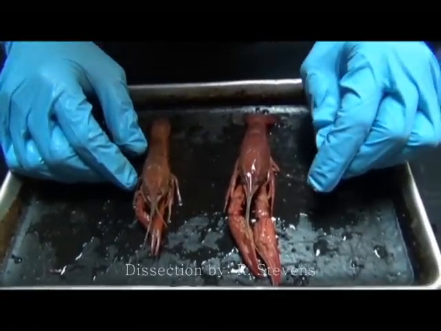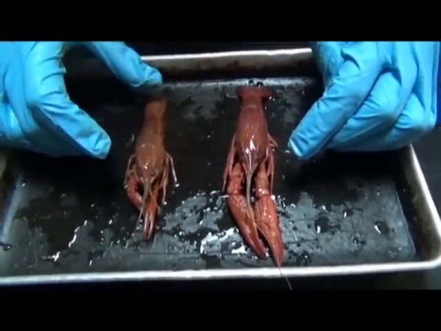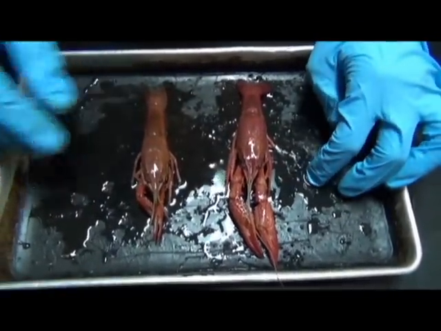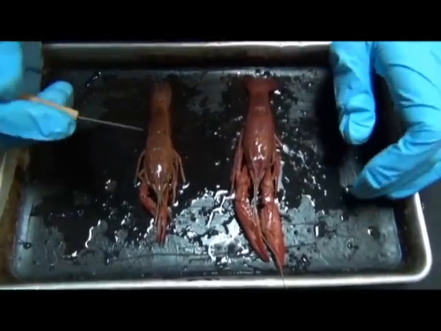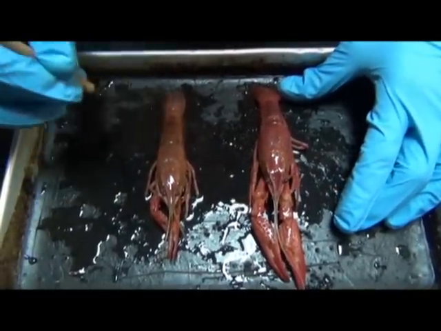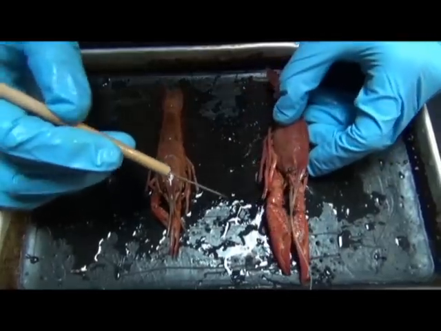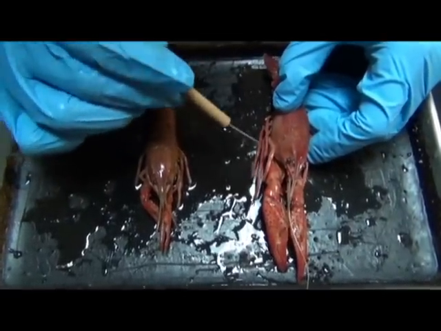Okay, so this will be a dissection of the crayfish. First, a brief overview of the externals. What I have here are two whole specimens. I'll just use this one to illustrate the overall external morphology.